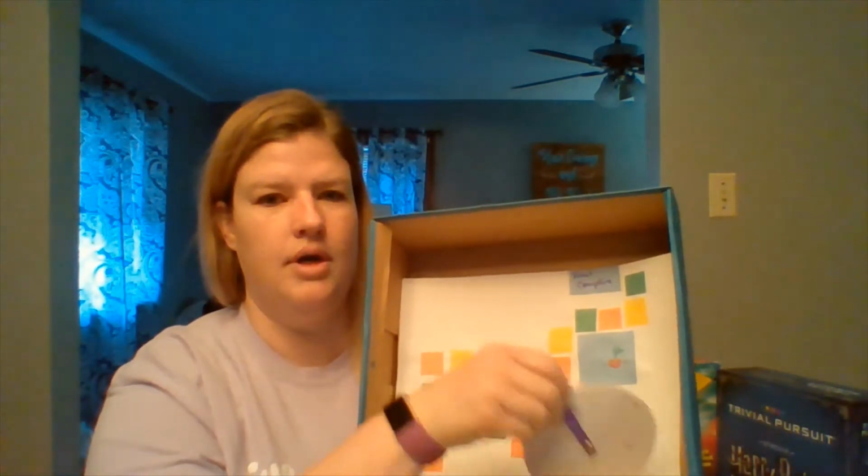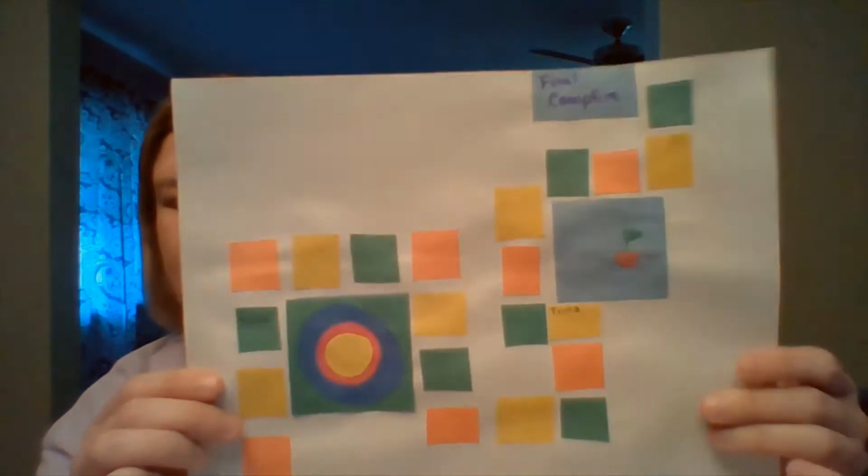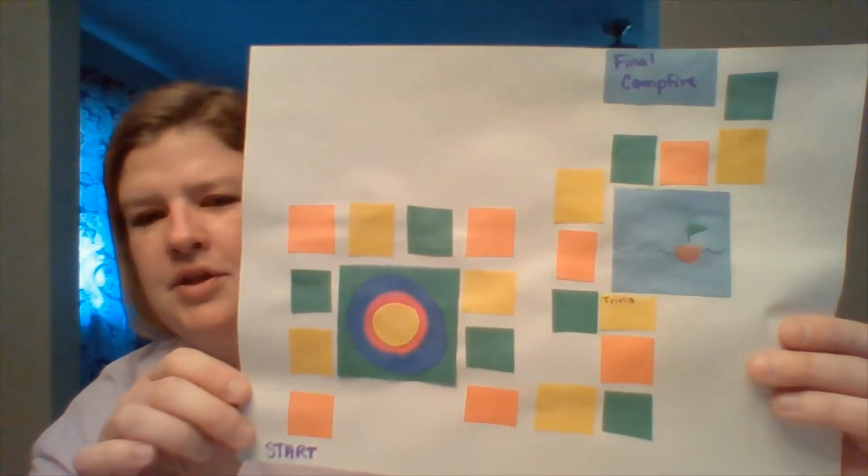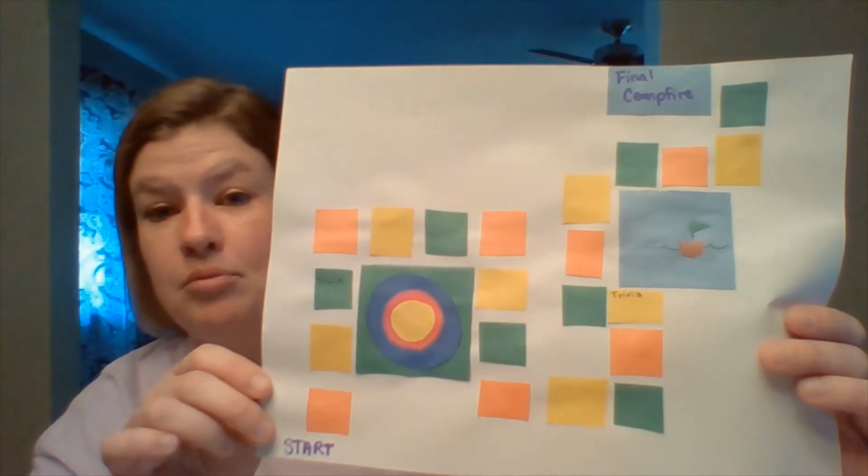So inside my box, you will see the board, and then you'll also see the spinner. These things are just made from household things that I had. So the first thing is I just made the board out of construction paper, cut up little pieces of paper, put on some little designs. So what you can see here is it just looks like a board game. Maybe it looks like Candyland or some other board game.